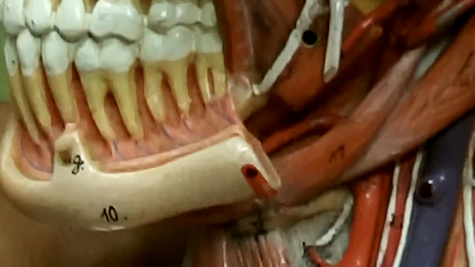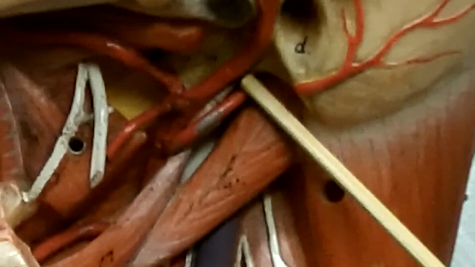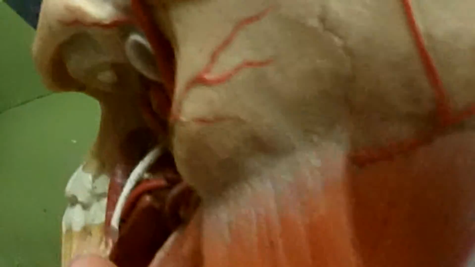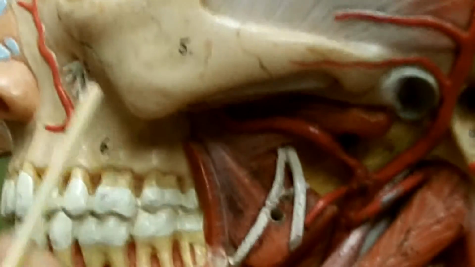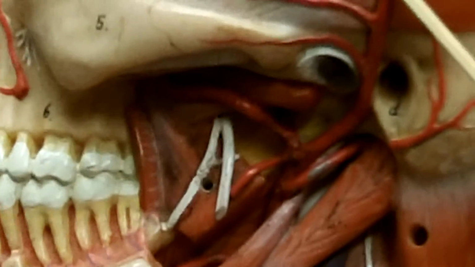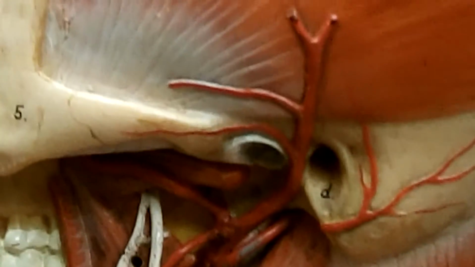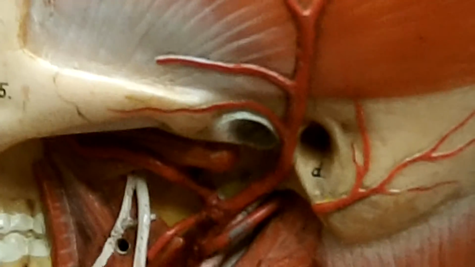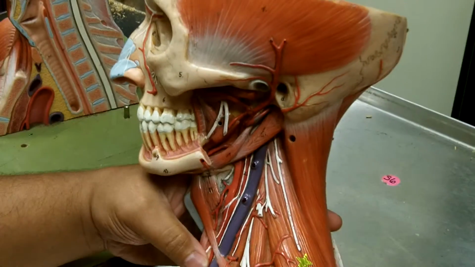As we continue to go up, you'll see that there is a branch that heads towards the back of the head, this one heading towards the back and then coming out here. That, of course, would be the occipital artery. And then this branch right here coming towards the front, heading towards the maxilla, that would be the maxillary artery. And this branch coming upwards, heading towards the temporal bone, known as the temporal artery, or also known as the superficial temporal artery.